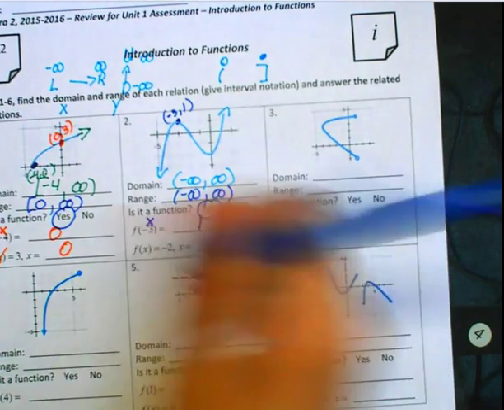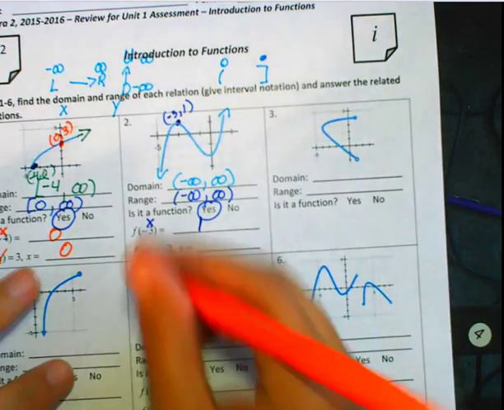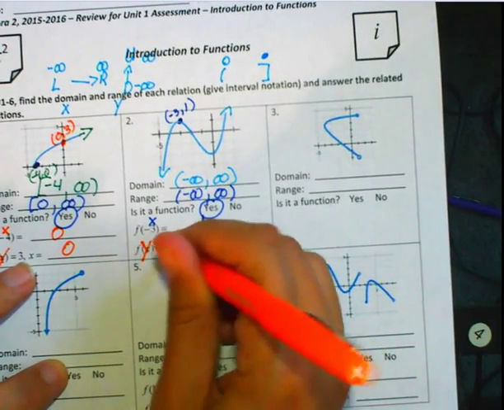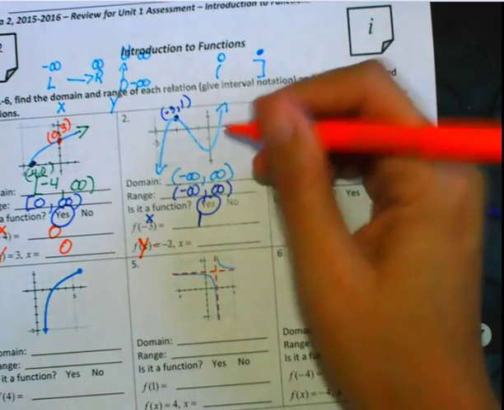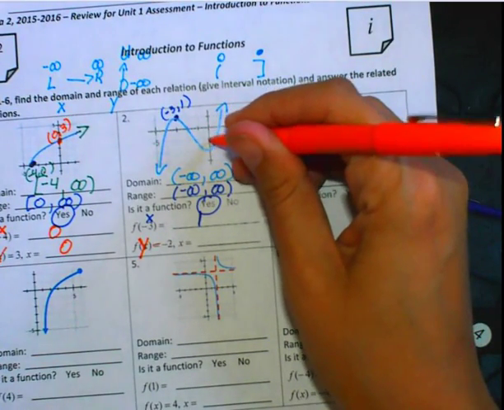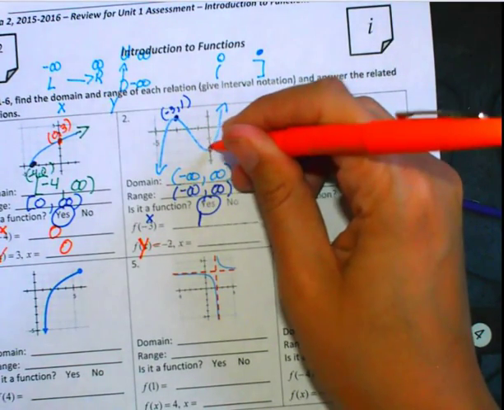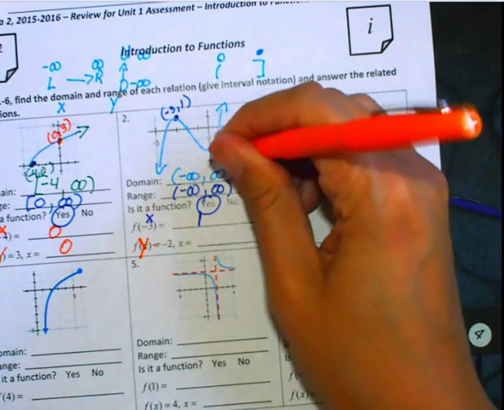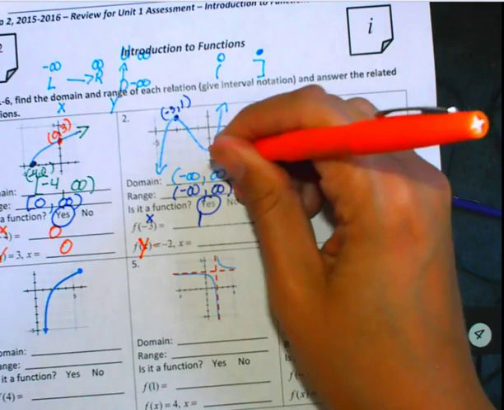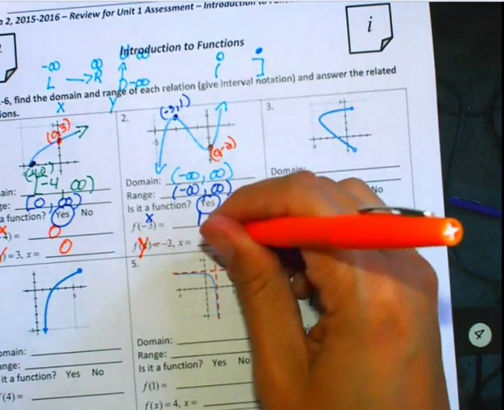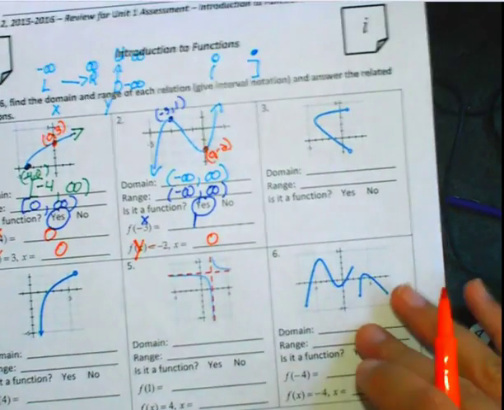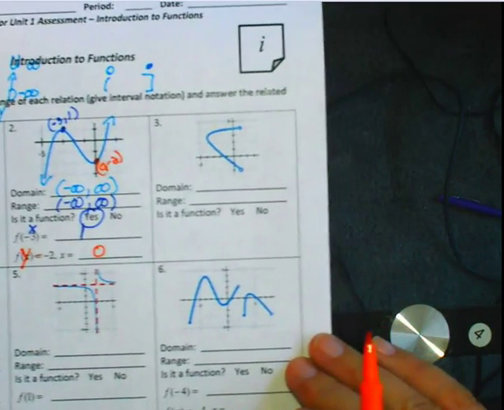And then here it says that f of x or y equals negative 2. So I'm going to find on my graph where y is negative 2. It wants to know my x value. Well, I know that this is 0 comma negative 2, which means my x value is 0. All right, let's look at the next one here.